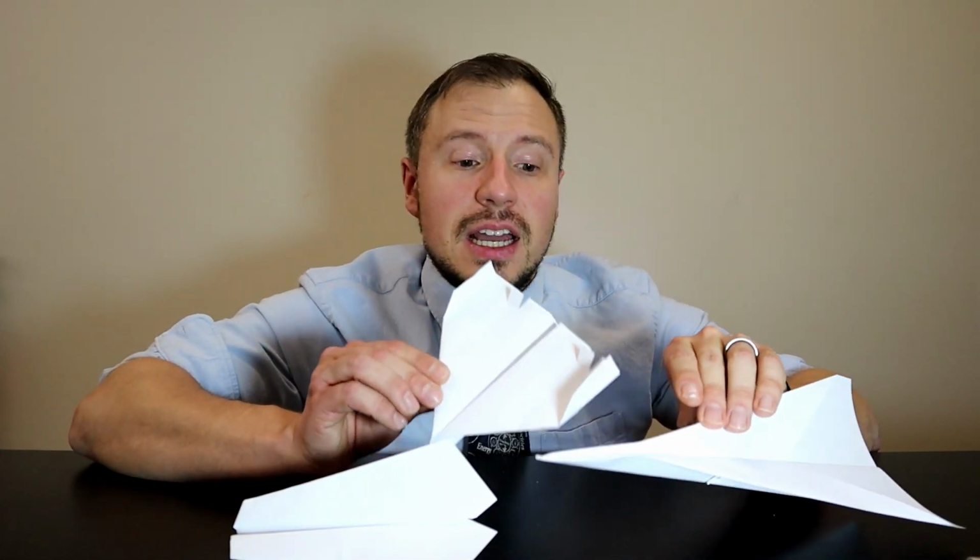Now that we have the data for all three planes, we need to decide which one is going to work best. Remember, there are three categories in which to win: distance, time, and speed. So one of these might be better in one of the categories, one of them might be better in the other. It just depends on which one you want to go for. Now let's move on to the next section of the Airplane Challenge.